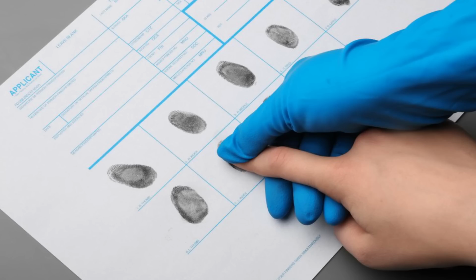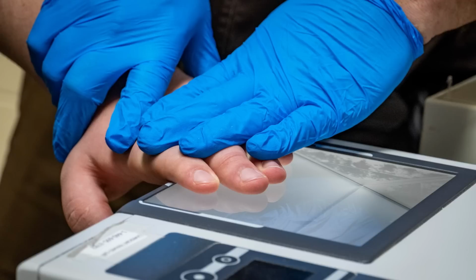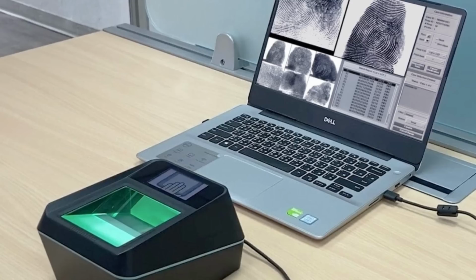With the manual recording of fingerprints done, let's move on to the digital method. The protocol of capturing the fingerprints is the same here, the only difference being that the live scan machine gives real-time feedback regarding the clarity of the fingerprints. Thus, digital recording is a much easier process.